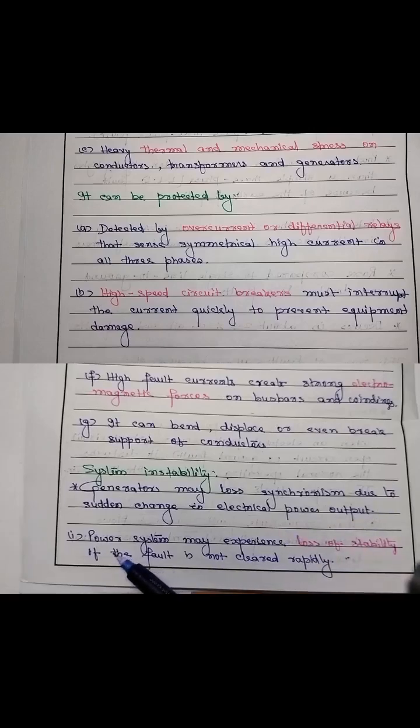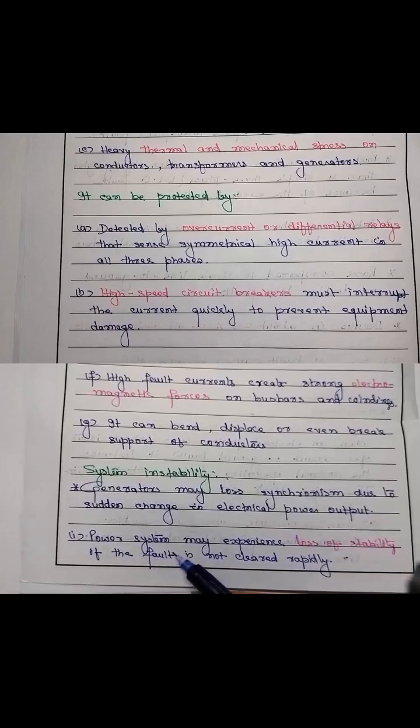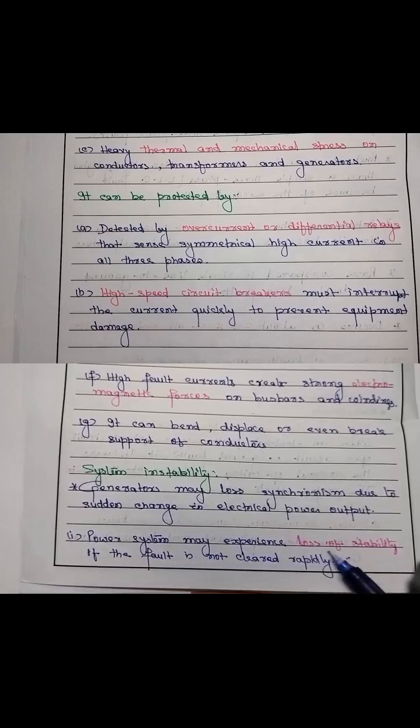The last one that we have is that the power system may experience loss of stability if the fault is not cleared rapidly. Means if the fault is not cleared rapidly, then what will happen? It may lose the stability. So these all are the effects of the faults in the power system stability.